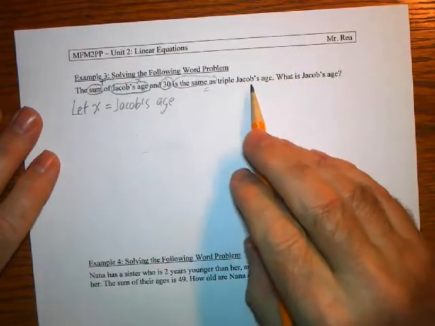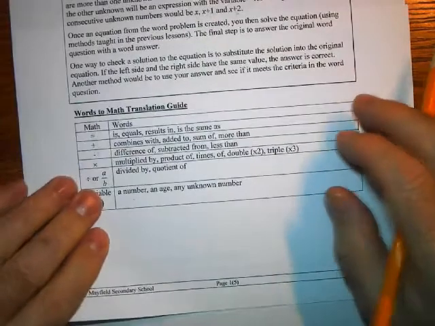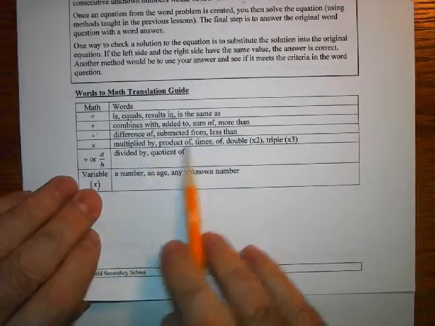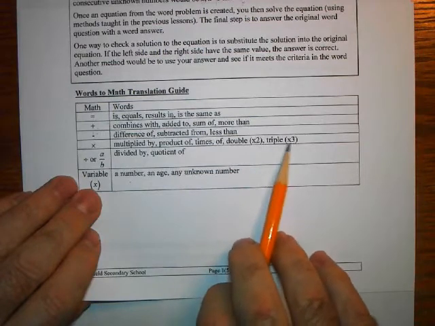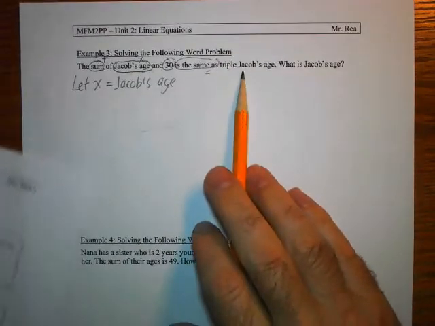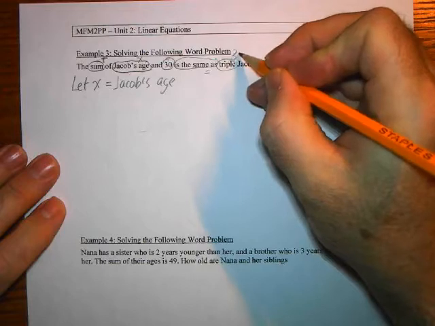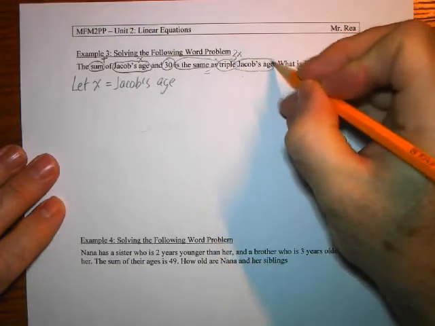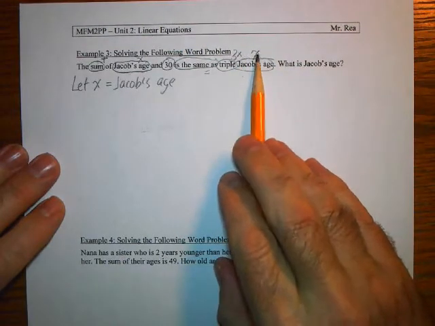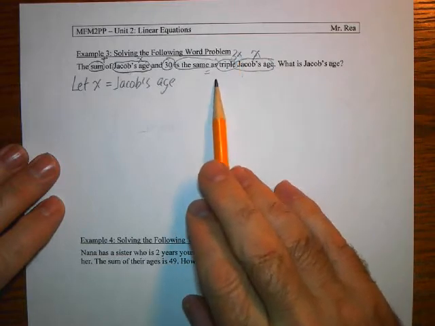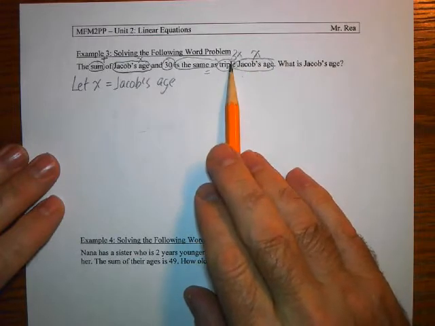And then we say triple Jacob's age. So we saw something about triple and double on the translation guide. Double means you multiply whatever we have by 2. Triple means we multiply whatever we have by 3. So if it says triple Jacob's age, that means 3 times Jacob's age. So I'm going to put 3 times, and then Jacob's age was x. Now I don't want you to confuse the two x's here. This is the variable x, and this is the multiplication symbol. So what we're doing here is multiplying x with 3, so that would be 3x.